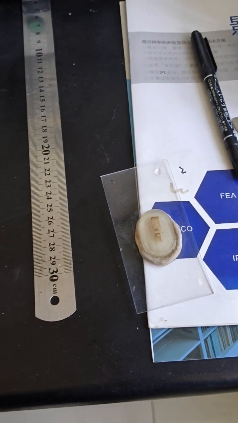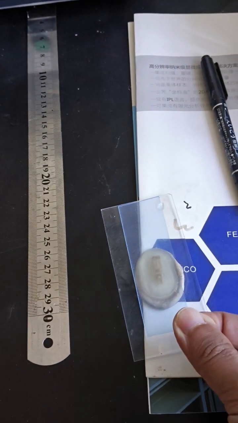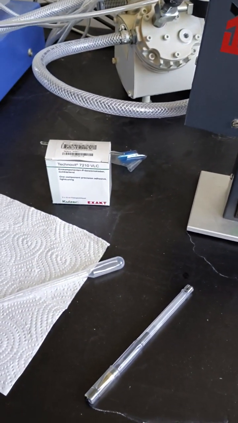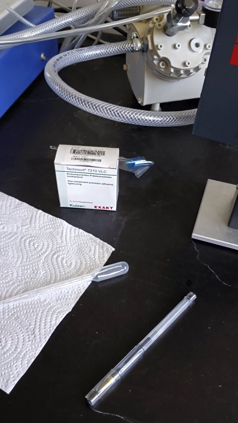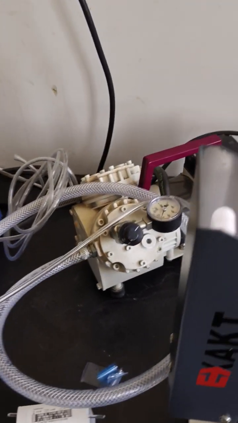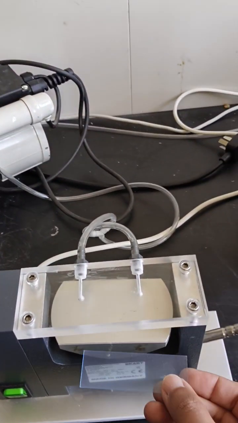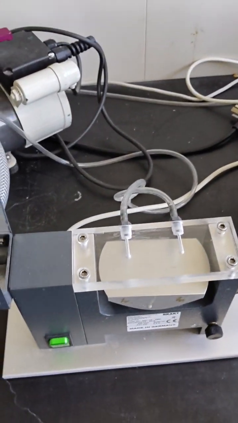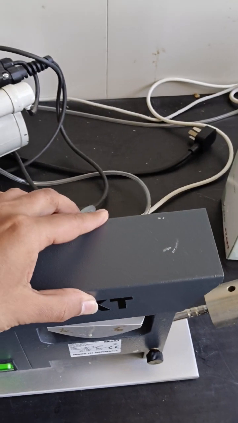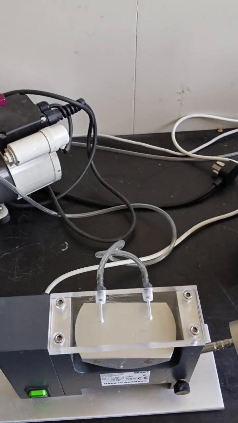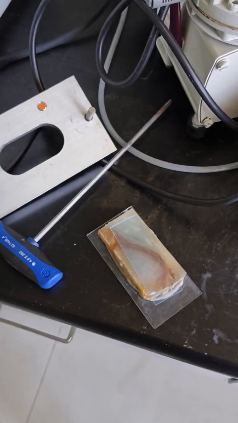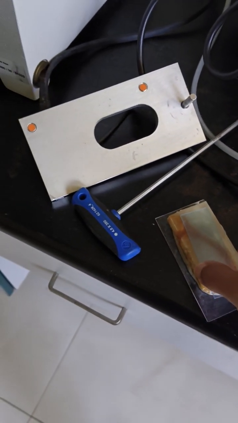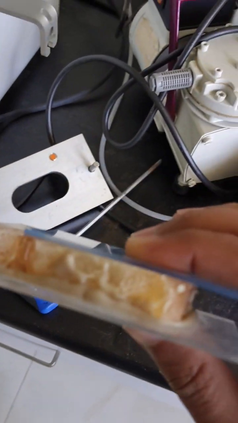of our specimen. Then we need to mount this on small slide by using this machine and this Technovit 7210 VLC solution and connected with this pump. The pump will suck this slide upward and our specimen will lie down in this machine. We close this, turn the light on and wait for 8 to 10 minutes. After mounting on small slide, our specimen will look like this, sandwiched between these two slides.